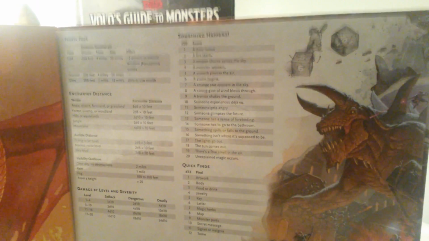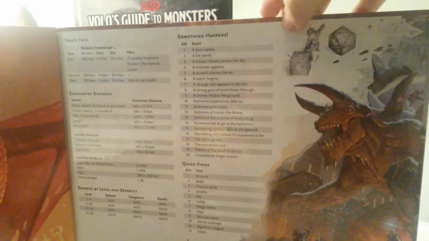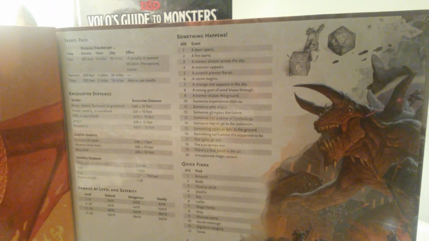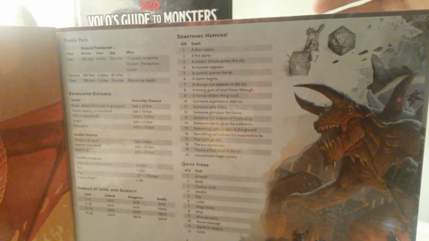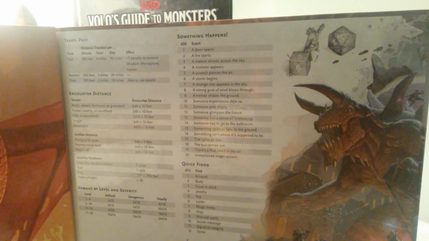Some of these are useless, but you could be in a town or something. I like to use this because it's good for describing ambient effects, and when the players are getting bored, you can just roll it. Oh, a tremor shakes the ground. A monster suddenly appears, or a storm starts to happen, and then they'll go, oh, something's happening, and the players will interact more.